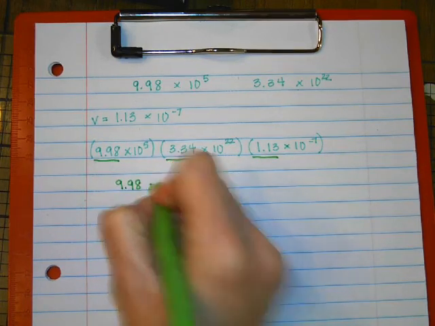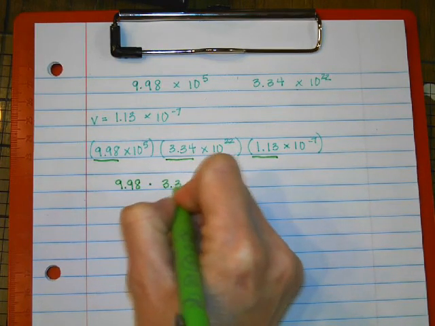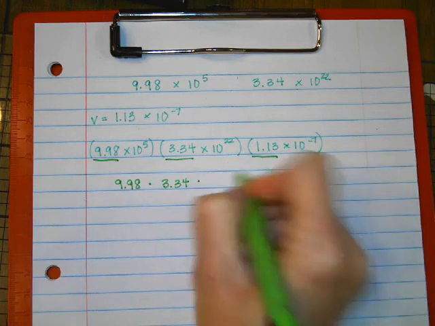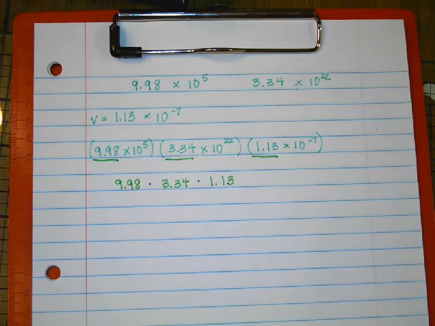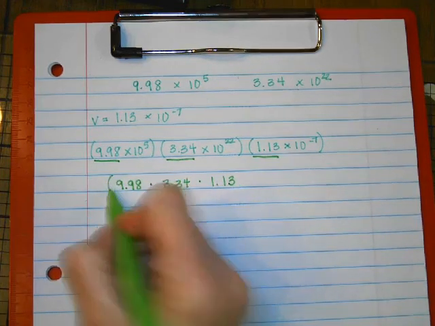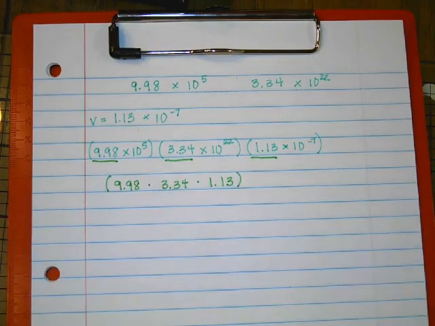9.98 times 3.34 times 1.13. Alright, so that's our first one. So we kind of put these together in a grouping. Those are our coefficients.